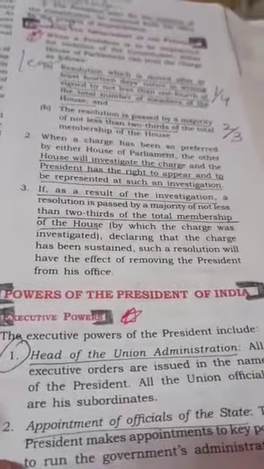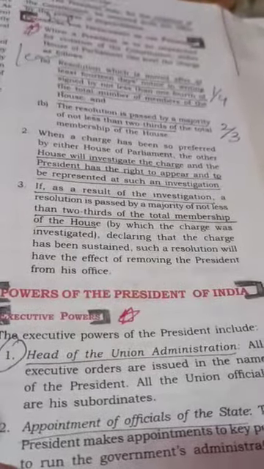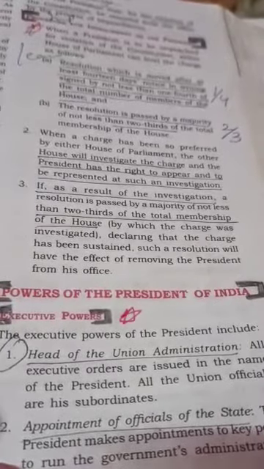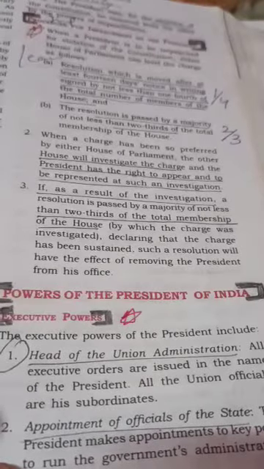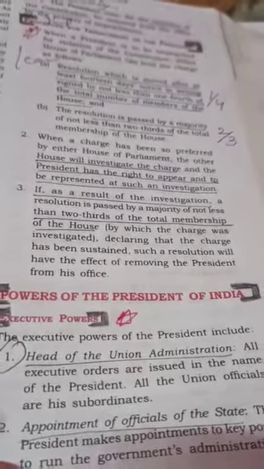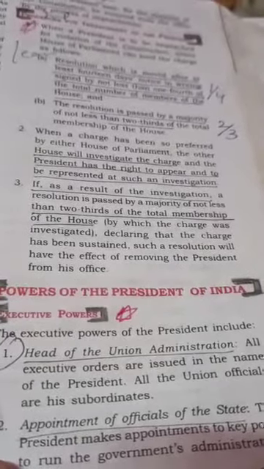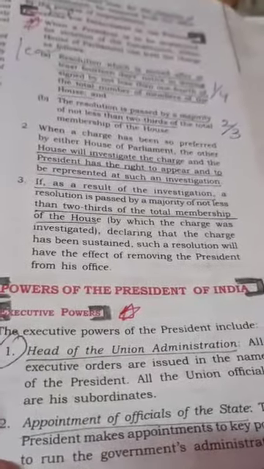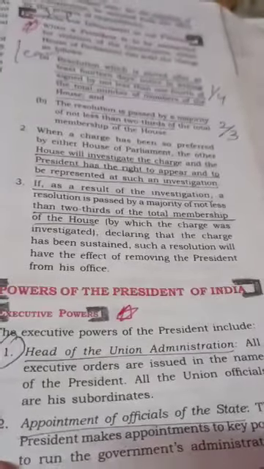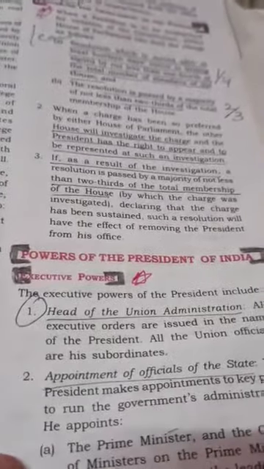Clear? Second, when a charge has been preferred, the other house will investigate the charge, and the president has the right to appear and to be represented at such investigation. Now one house has put the charge, passed the resolution. Now the second house will investigate whether the charge put on the president is correct or not.